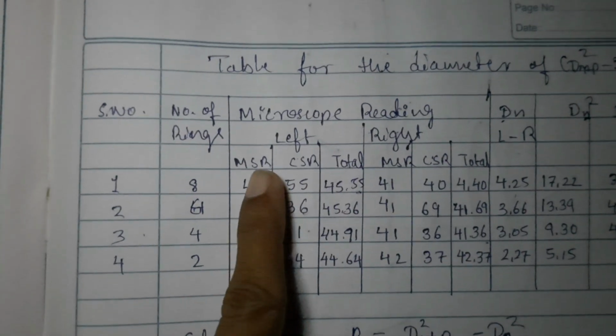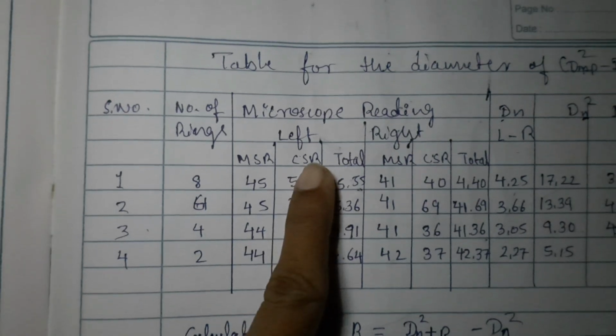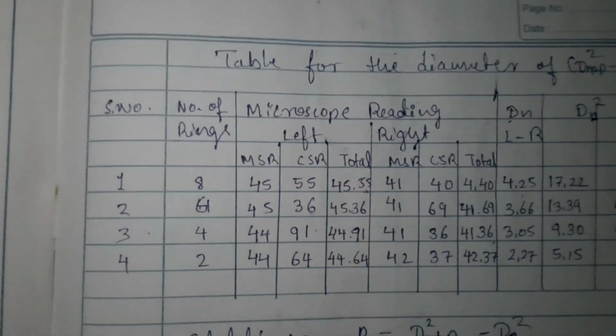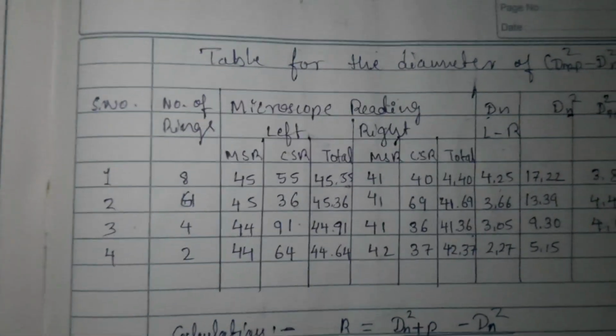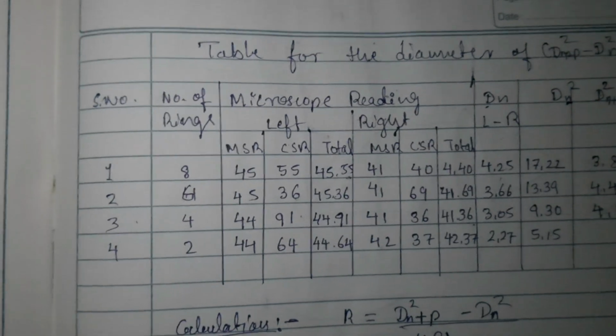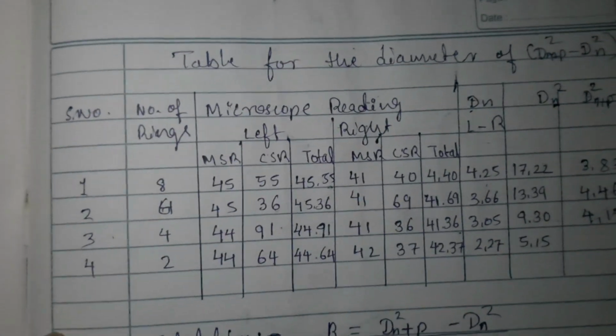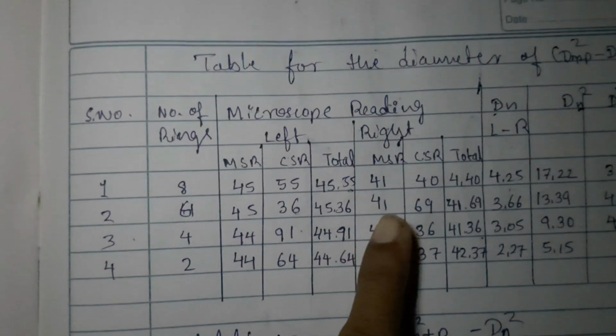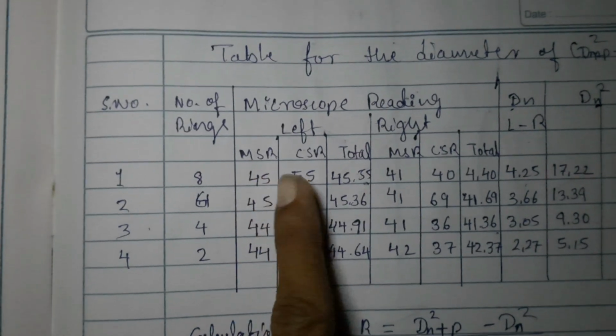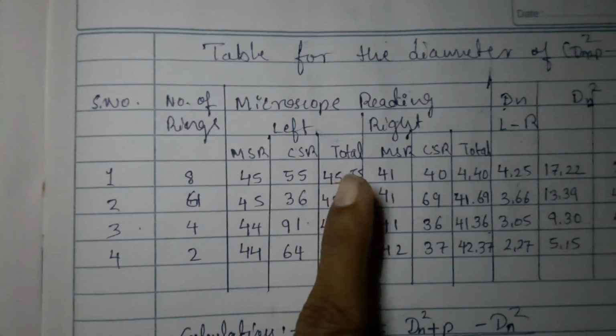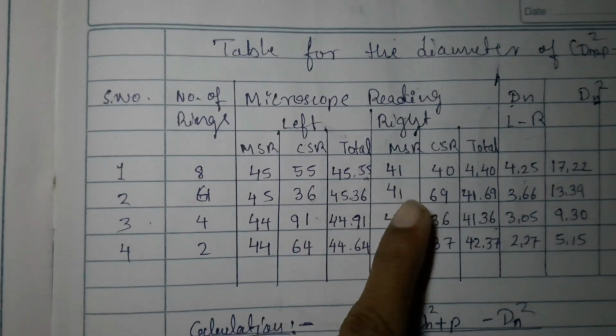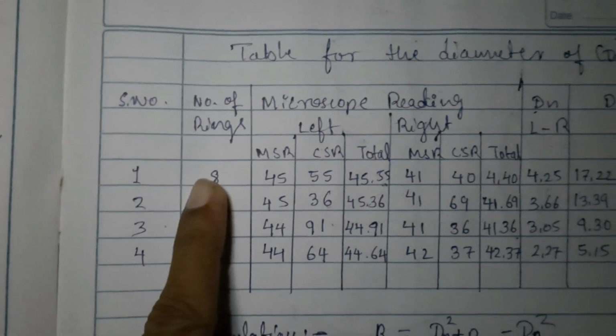Left side MSR plus CSR, circular scale reading, then total reading you should get by using the least count of the microscope.